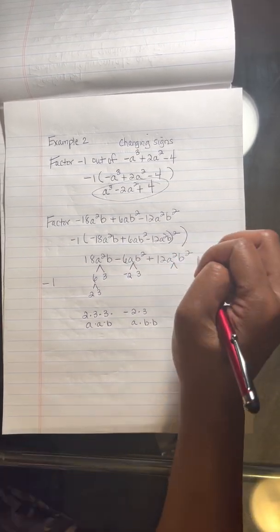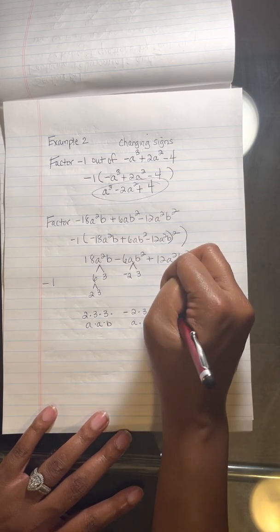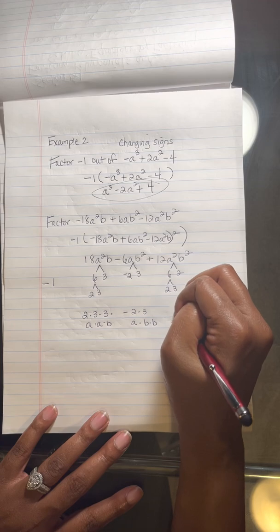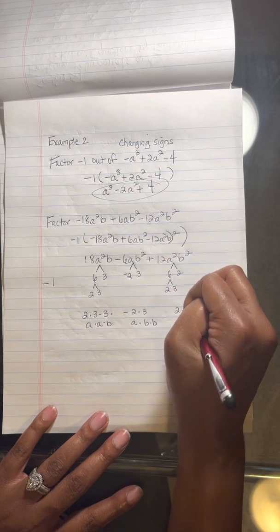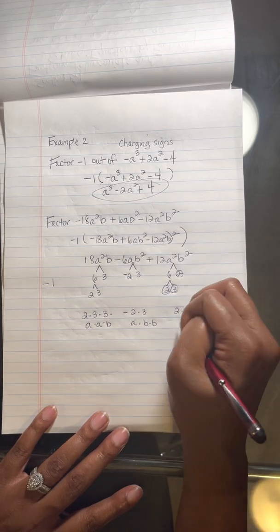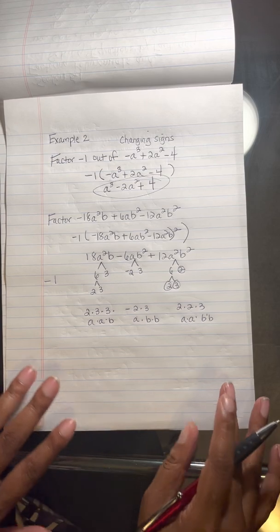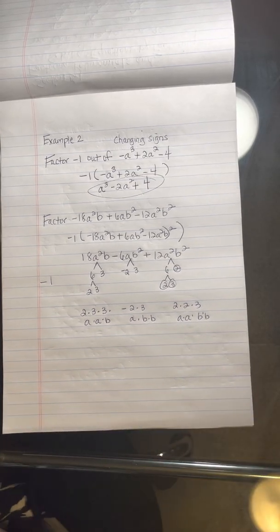Okay, slowly. Okay, let's do 12. 6 times 2, that gives me 12. Let me break down this 6, 2 times 3. Okay. And then I have 2 2s and 1 3. And I'm just writing down what I have left over. I have 2 A's and I have 2 B's. Okay. I'm just getting a visual of what I have left over.